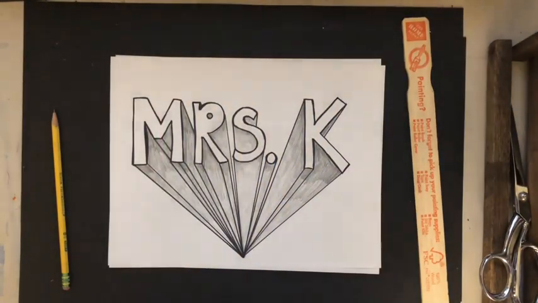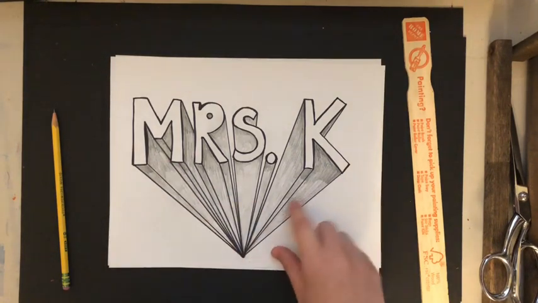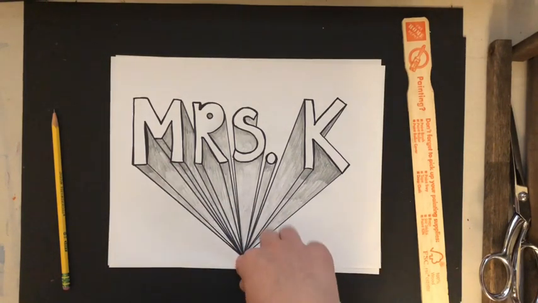I have a fun project for us to do. It's called three-dimensional names, so 3D names. And you'll notice that I have all my letters going to disappear into this vanishing point, making them look three-dimensional.